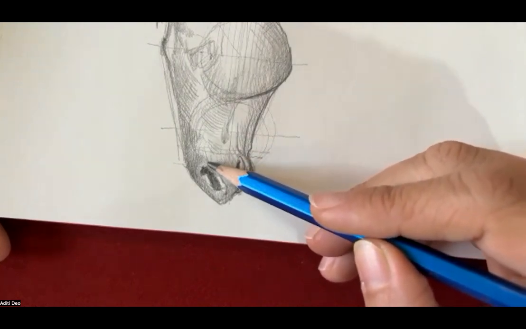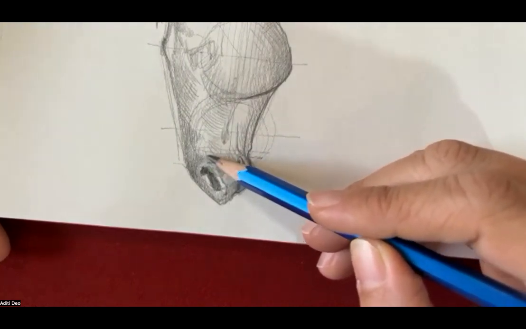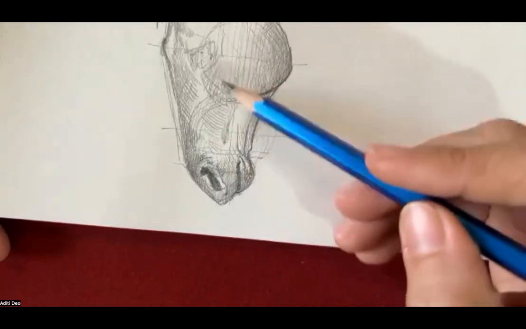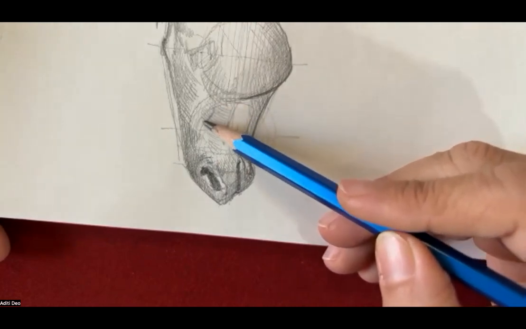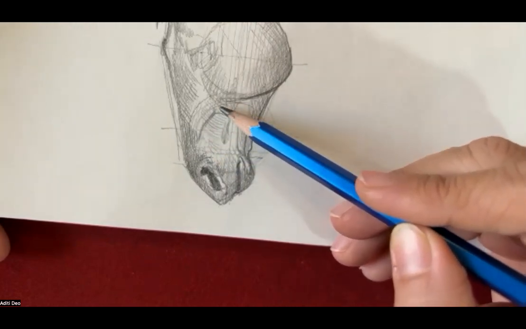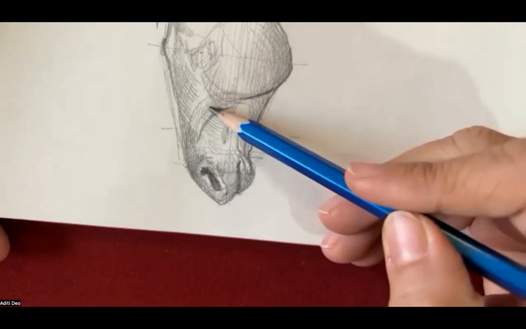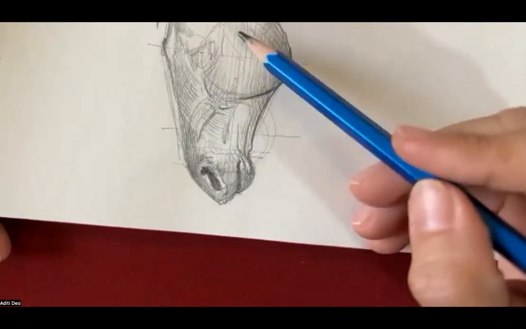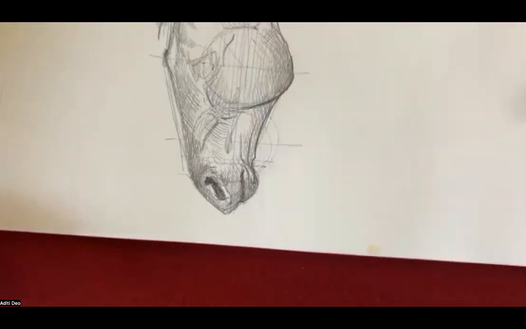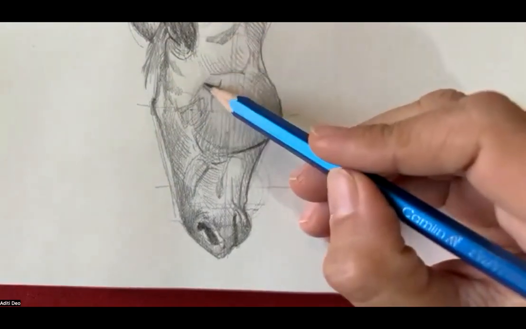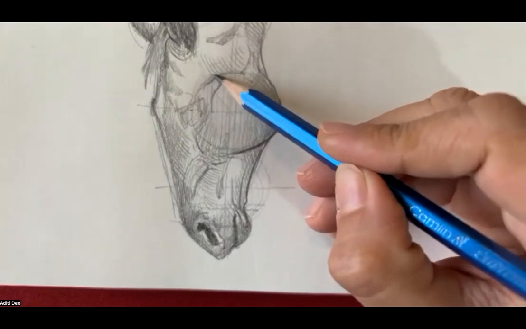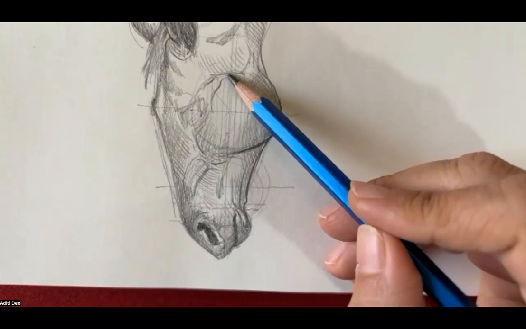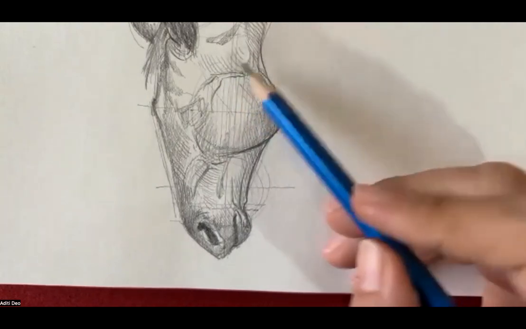And after you've done this, you could add a few things that will give us texture. So we have the veins on the face. But the line has to be like that. It has to be very feathery, wispy. You should not be able to see where the line begins. It should just emerge.